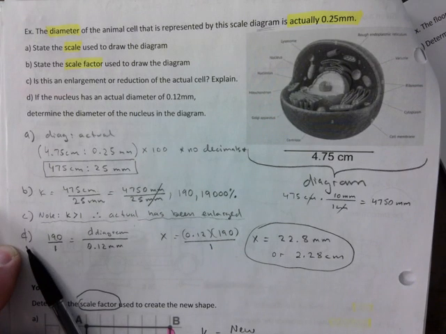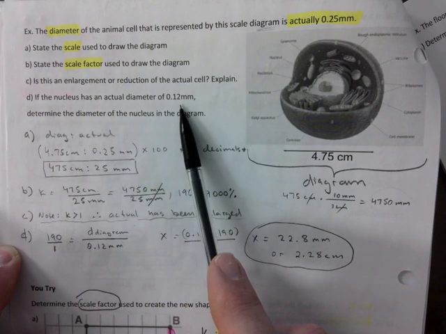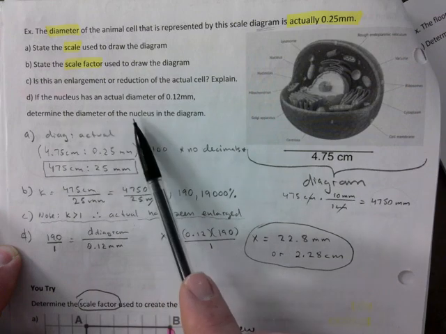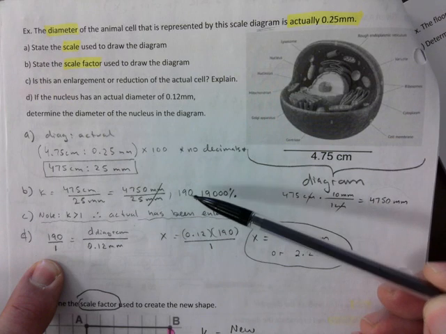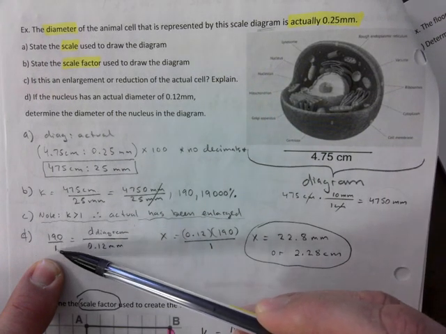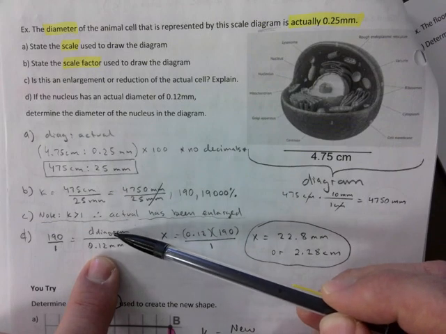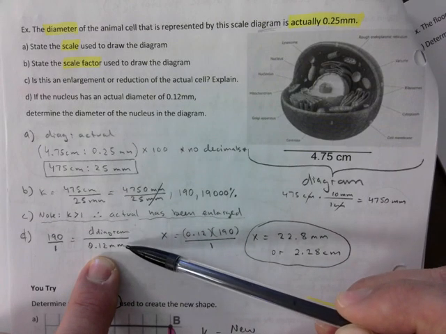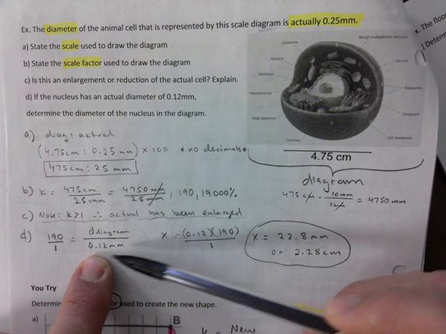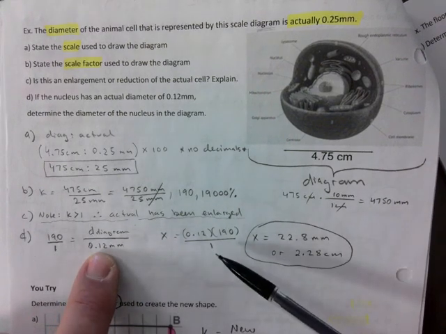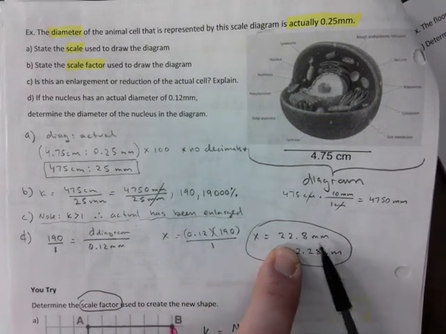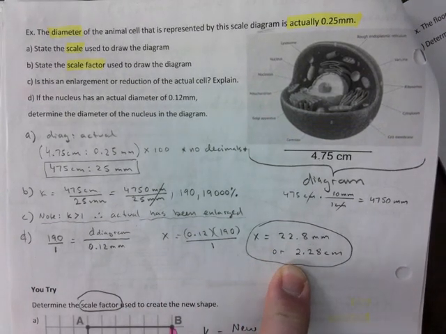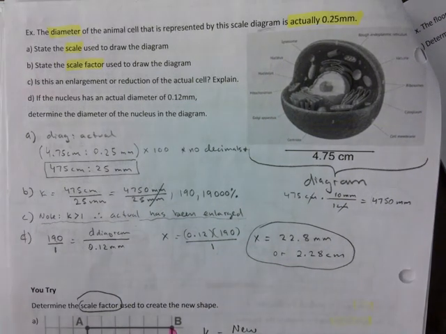For D, if the nucleus has a diameter of 0.12 millimeters, determine the diameter in the diagram. Again, I would use that scale factor. In this case, it's over 1. You want to find the diagram measurement, since you know the actual, and it's just cross multiply and divide: 0.12 times 190 divided by 1. Your answer is 22.8 millimeters or 2.28 centimeters, whichever one. It didn't specify, so both are okay.